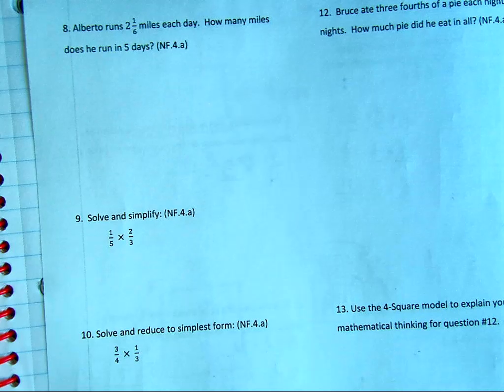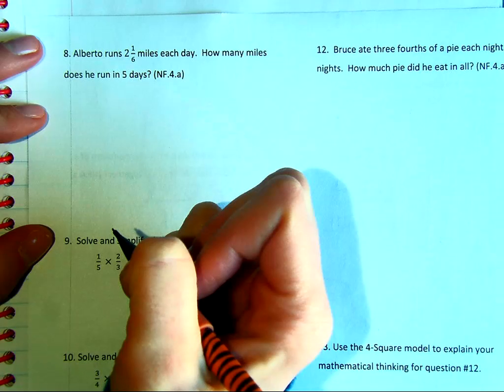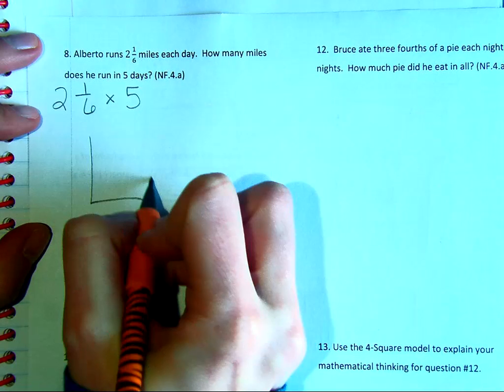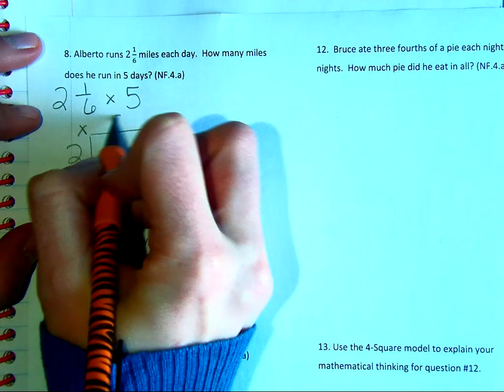Number 8. Alberto runs 2 1/6 miles each day. How many will he run in 5 days? So 2 1/6 multiplied by 5 whole days. So I'm going to use the box method for this. This is 2 whole and 1/6 multiplied by 5 whole. 2 times 5 is 10, and then 1/6 times 5. I'll do this to the side.